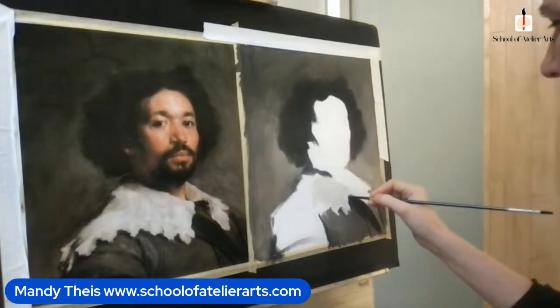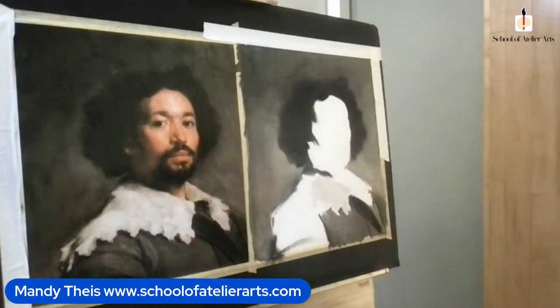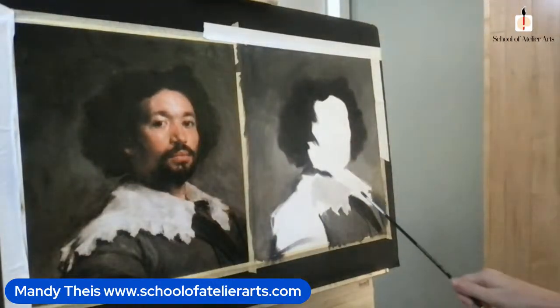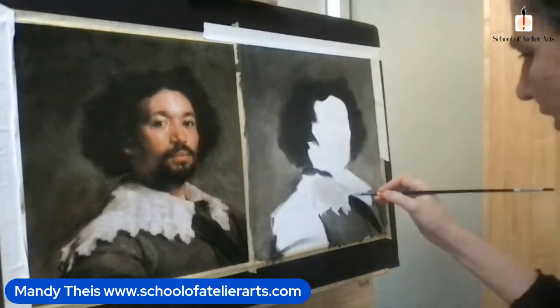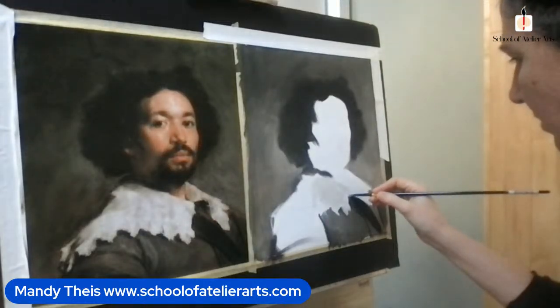Okay, and again, this isn't a hole, it's a value, right? But isn't it amazing how just getting one edge to meet another edge can create some of our effects here?